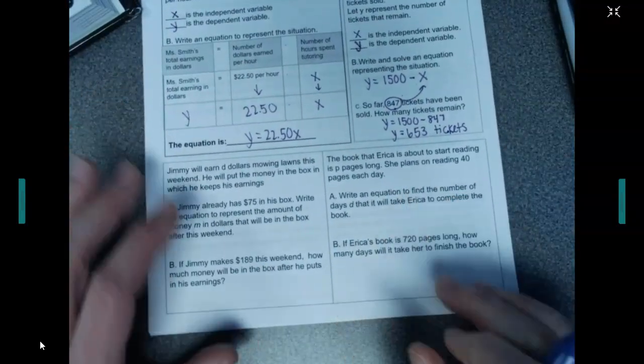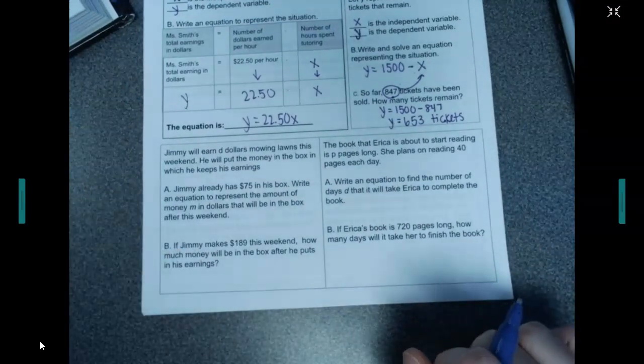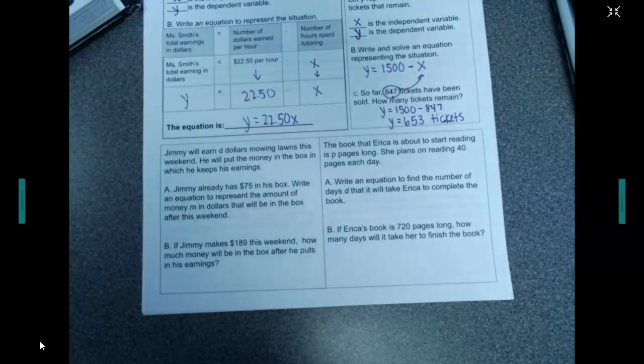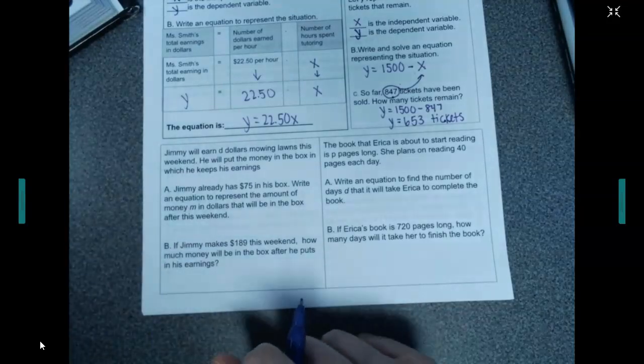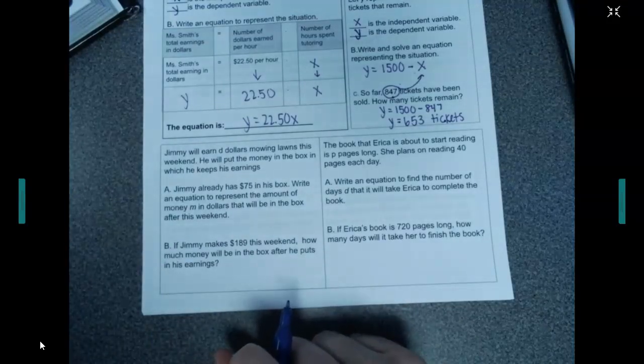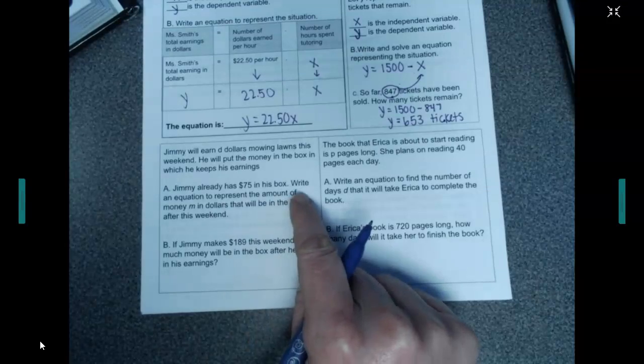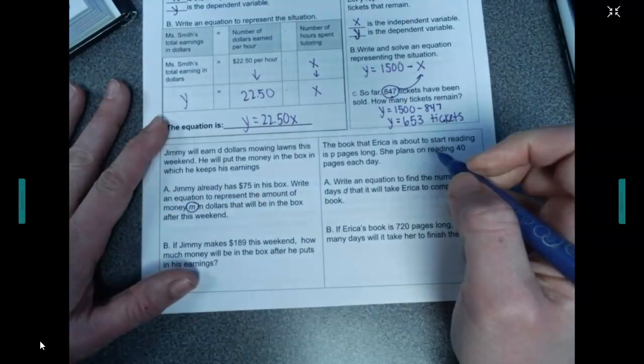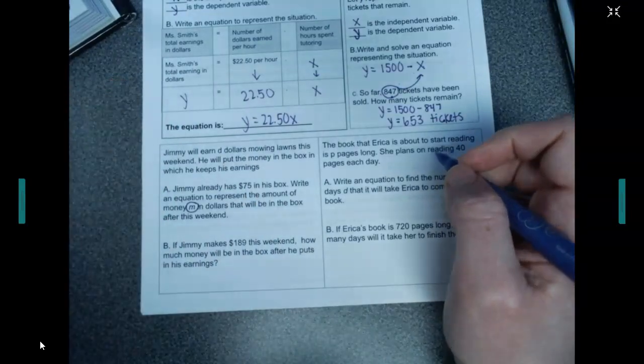Okay, let's head on down here to the bottom. Jimmy will earn D dollars mowing lawns this weekend. He will put the money in the box in which he keeps his earnings. So let's look at A. Jimmy already has $75 in the box. We're going to write an equation to represent the amount of money, M, in dollars that will be in the box after this weekend.